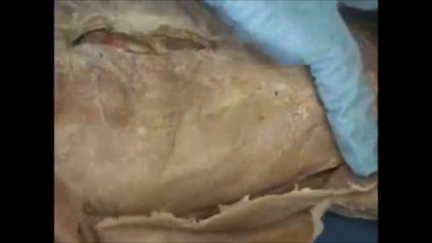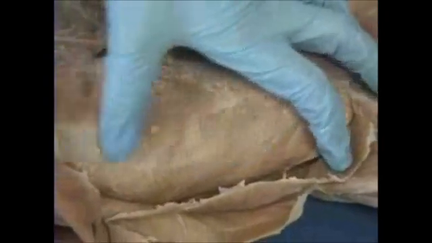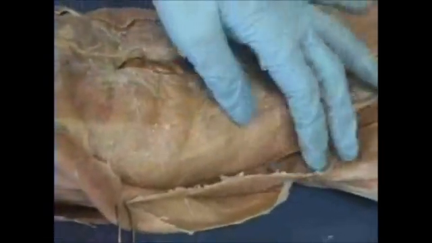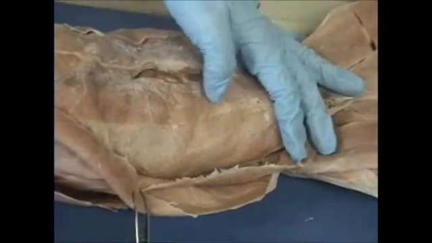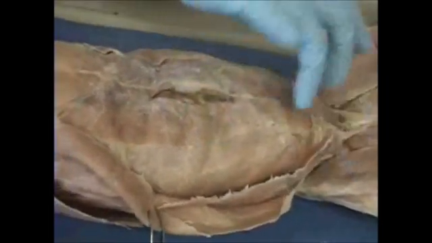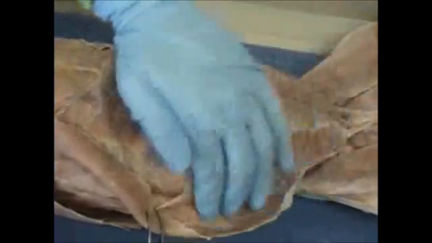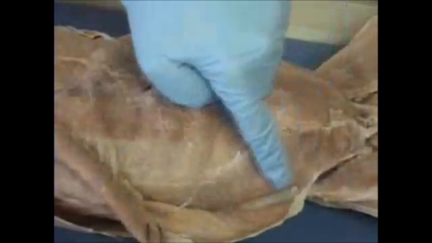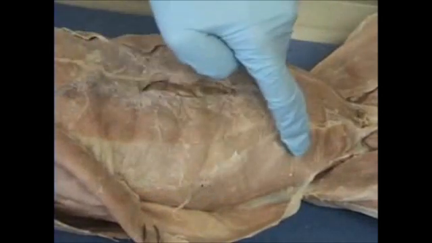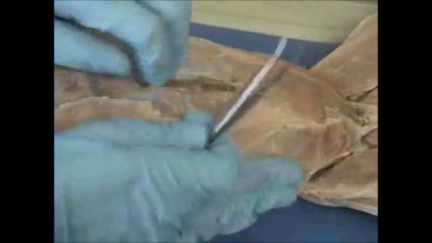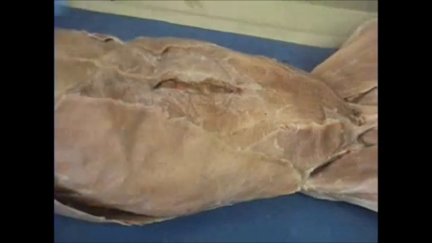All this muscle is your transverse abdominis. So from innermost to outermost, or from deep to superficial muscles, you have your transverse abdominis. You have your internal oblique, and the most superficial, you have your external oblique.